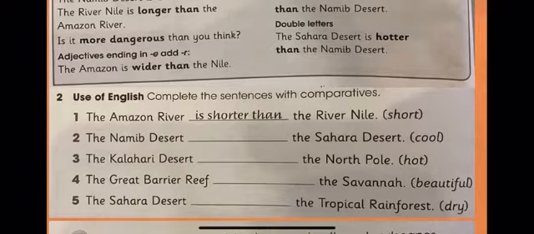The Namib desert dash the Sahara desert. Now change this adjective, cool, into a comparative and then add than. The Kalahari desert dash the North Pole, hot. The Great Barrier Reef dash the savannah, beautiful. The Sahara desert dash the tropical desert, dry. Fine. So you just have to change these adjectives given in the brackets into comparative forms.